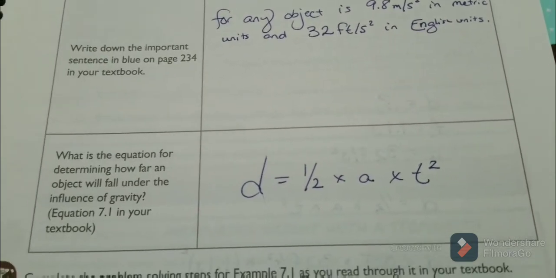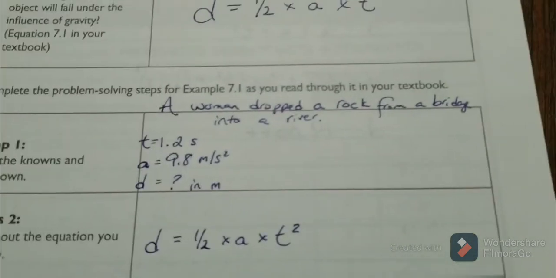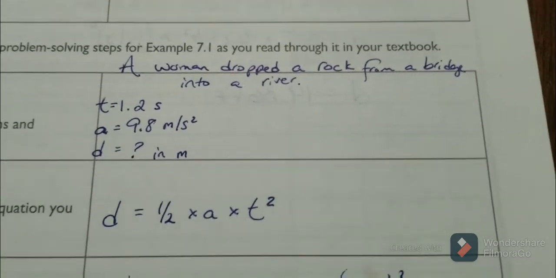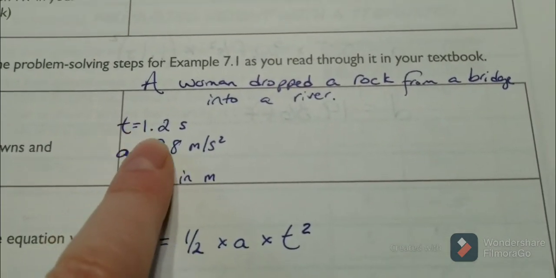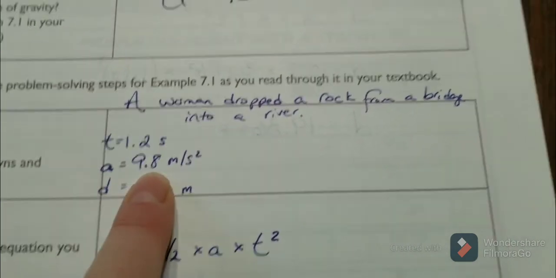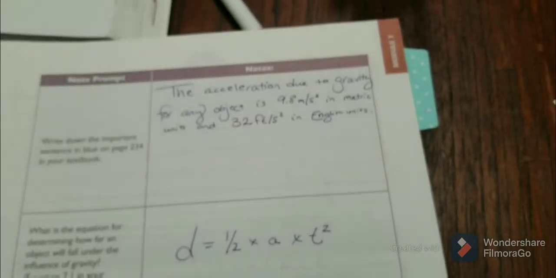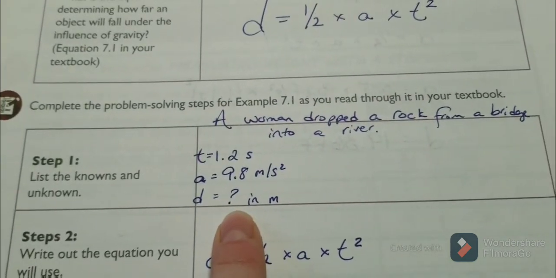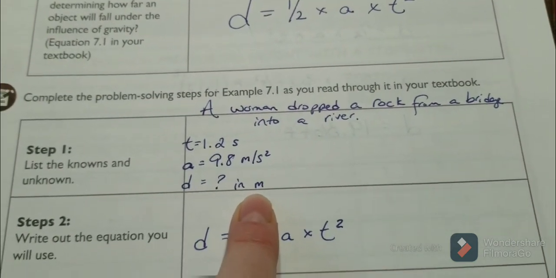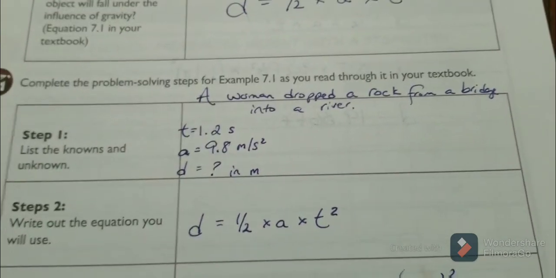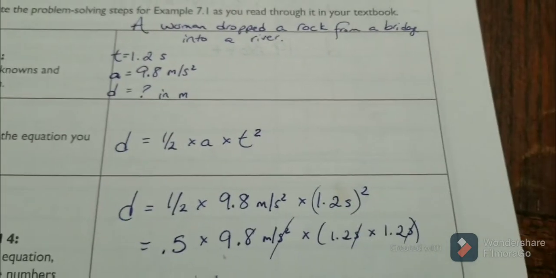Okay, so that's what we're going to do a little bit of right now. So here's an example of a woman who dropped a rock from a bridge into a river. It took 1.2 seconds to get down, and 9.8 meters per second. Oh, look at that, 9.8 meters per second. That's where they got that. And how far in meters was that? So we've got to stick to the meters and seconds. Make sure all of our things match, or else we're doomed.